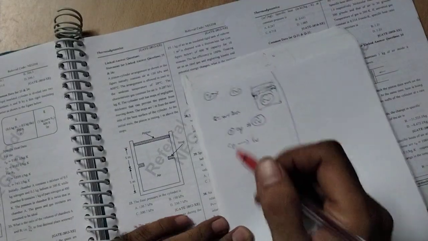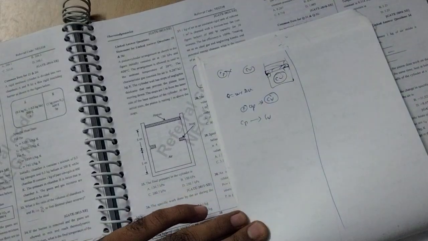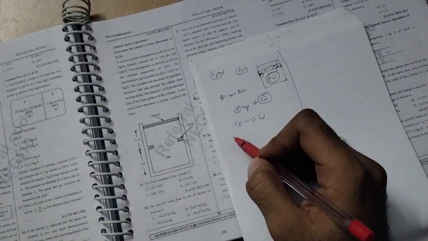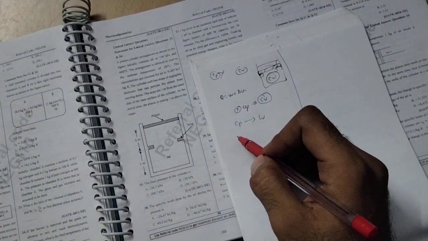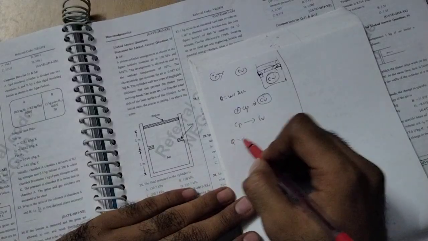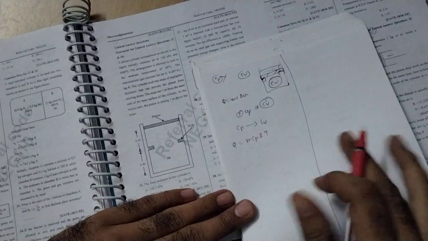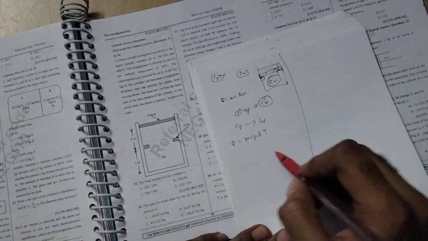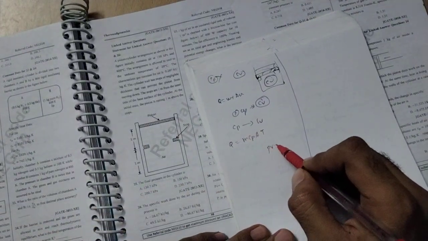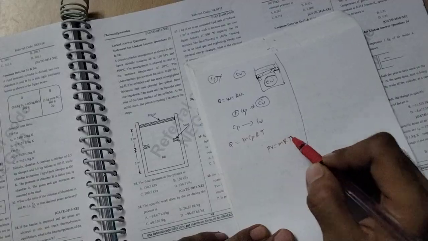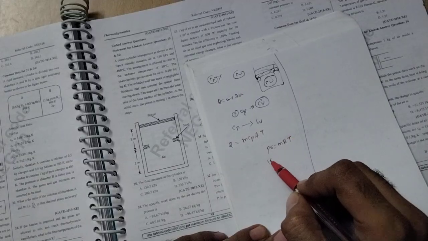So for constant pressure, Q is also not given, so Q equals m Cp of delta T. The mass we know. For example, P equals mRT, and the pressure is given as 150 kilopascal.